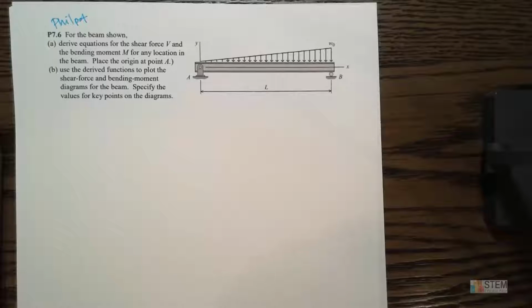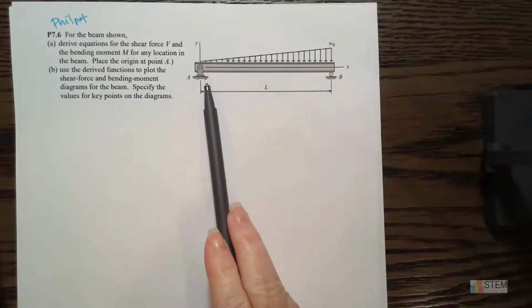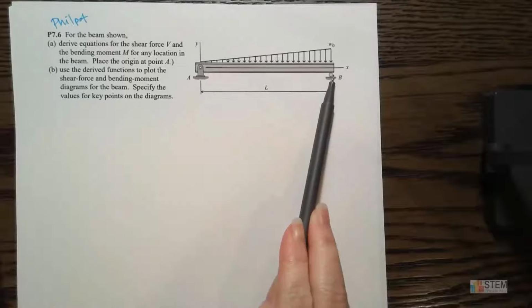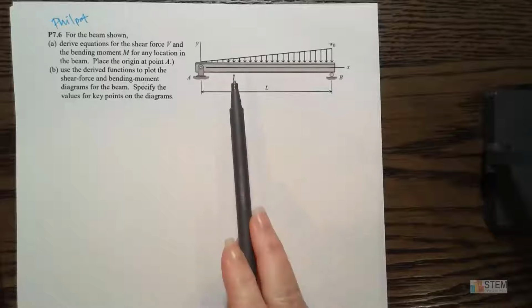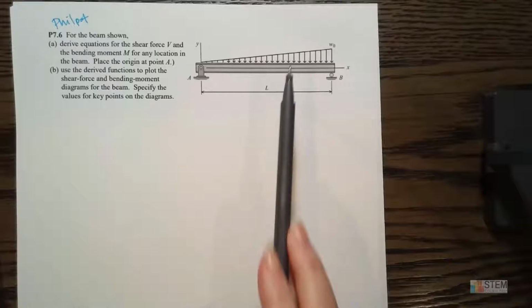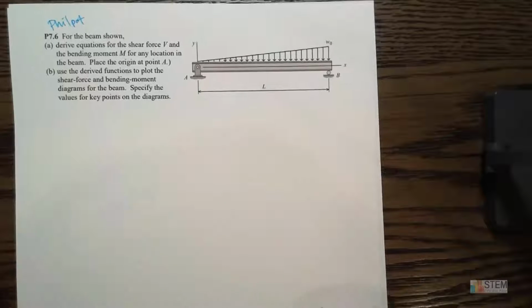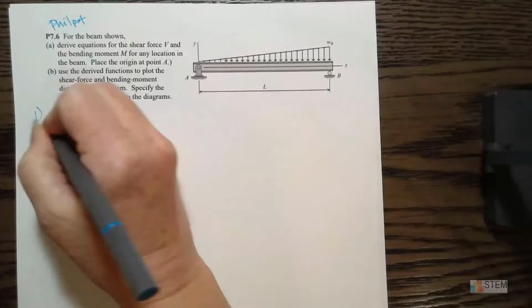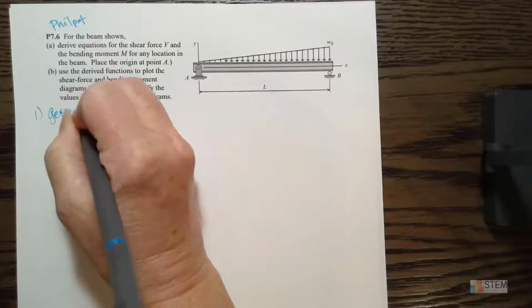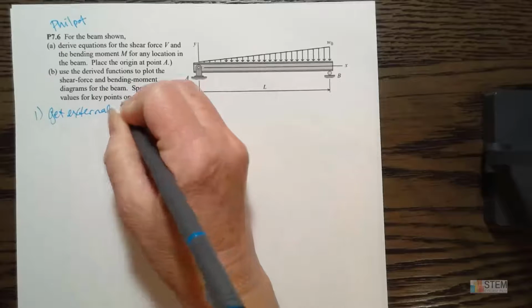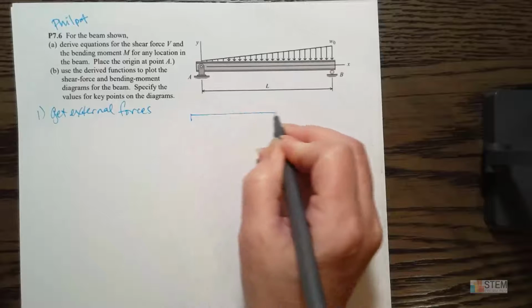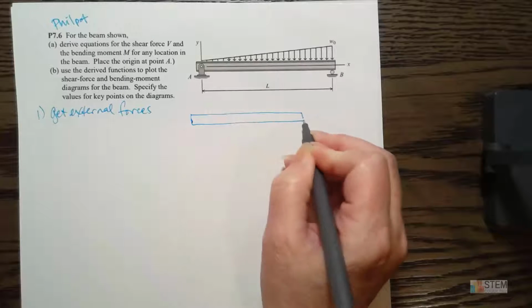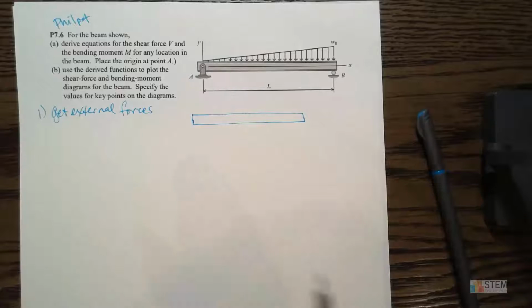So first thing we need to do is figure out what's going on with the external supports, right? So I have this pin, I've got this roller here. I need to figure out what's going on there because that's going to change what happens internally to my beam, right? So that's going to be step one, okay, is get the external forces. So let's do that first. And to do that, we're just going to do a regular free body diagram, just like we always do. We're going to label our forces.